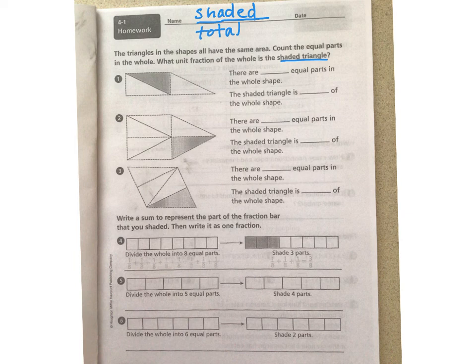It says there are blank equal parts in the whole shape. So look over at your triangles on number 1. How many triangles are there? We're not talking about shaded, we're talking about total. Okay, so you would say 3. I bet you wrote it in before me.